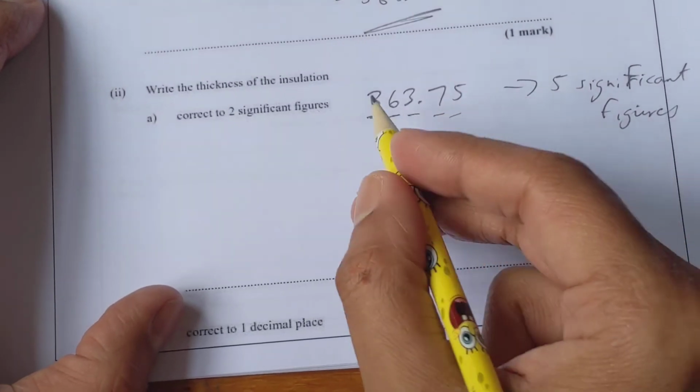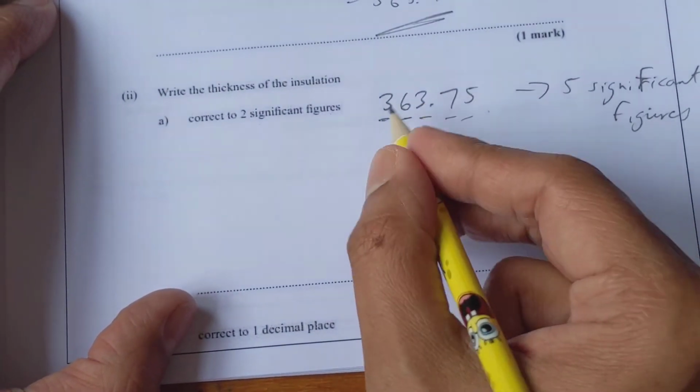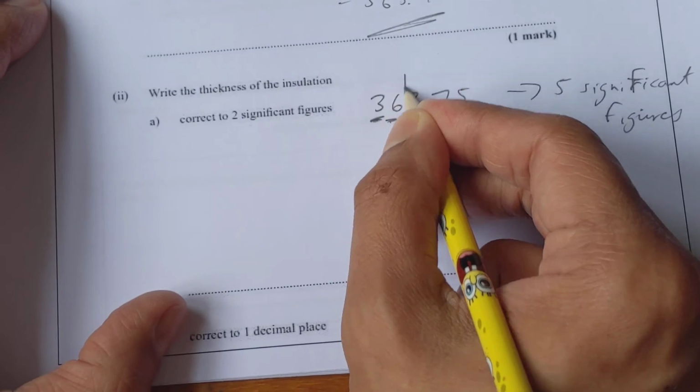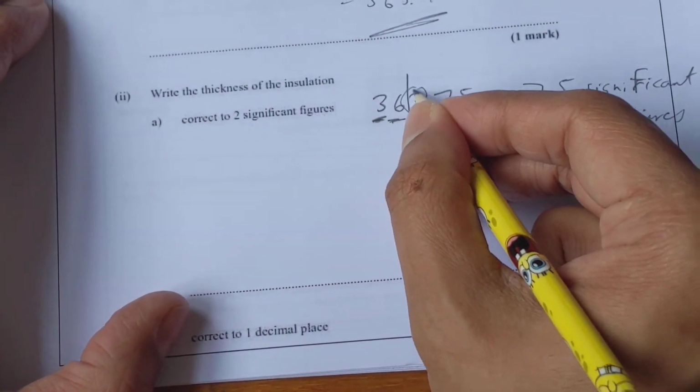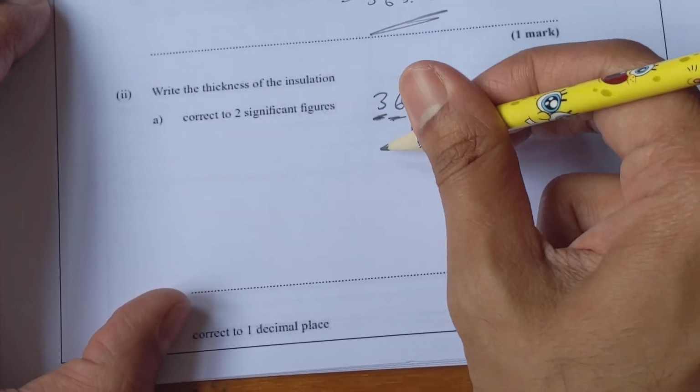And I only want 2. So these are the most significant, these are the least significant. So starting at the beginning, I'm keeping 1, 2. Here's my cutoff point. You look at the next value. If it's 5 or more, you round up. It's not 5 or more, so it's going to be 3, 6.